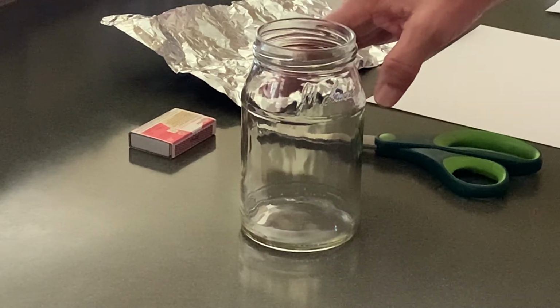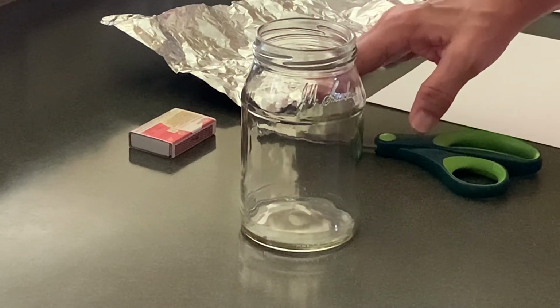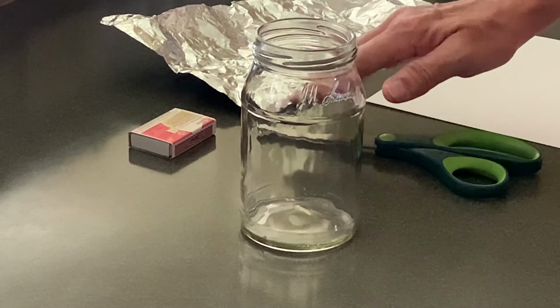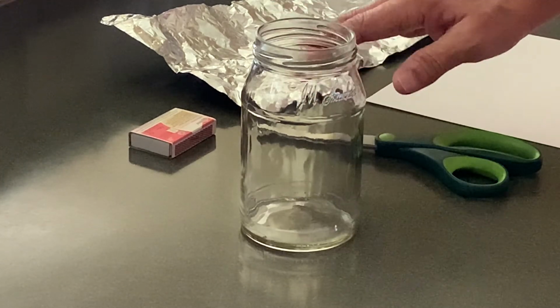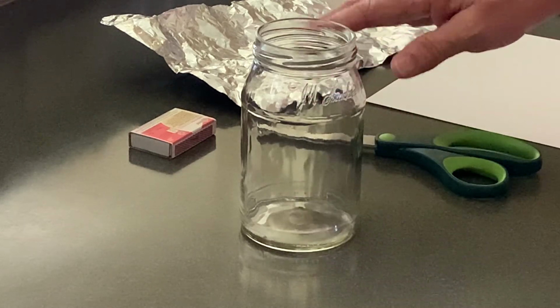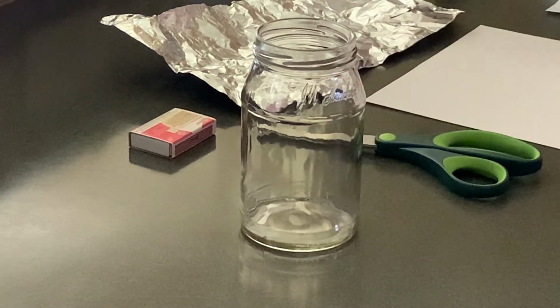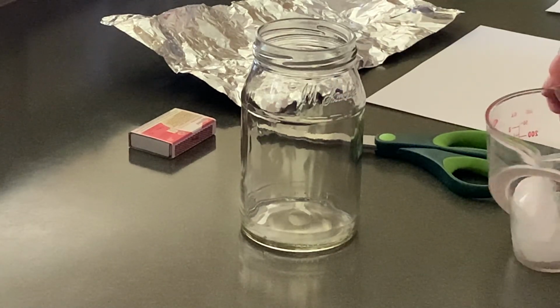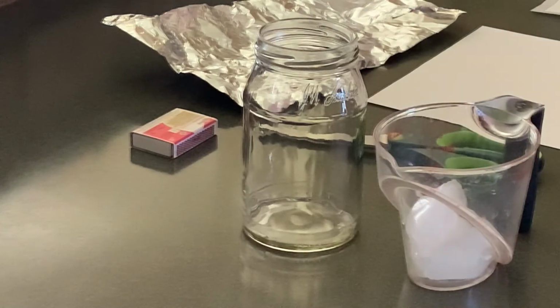The thing with the matches is this is where the most important ingredient comes in and the most important supply. An adult. You must have an adult to do this experiment with so that you stay safe. We also will need 2 to 3 ice cubes to go on top of your lid.